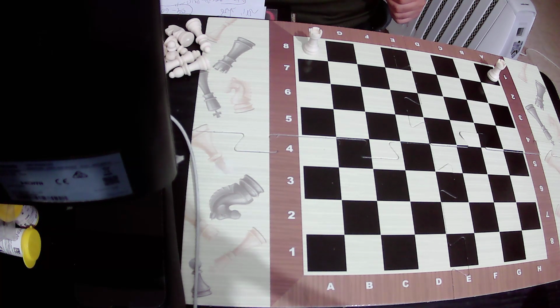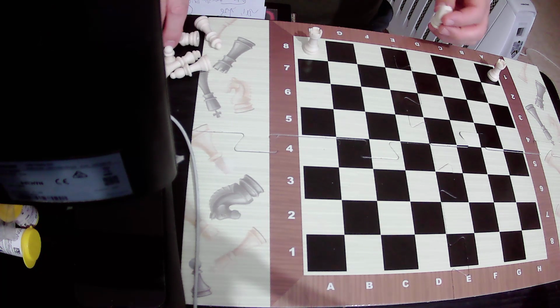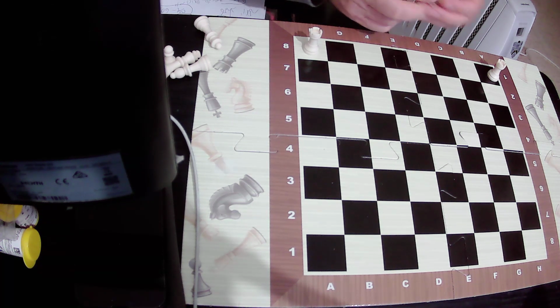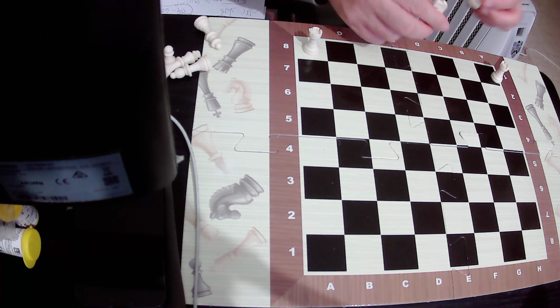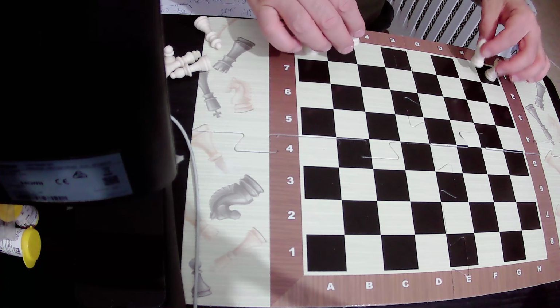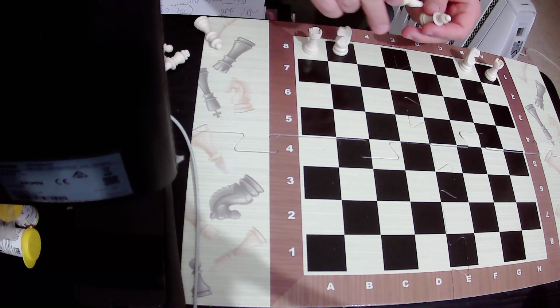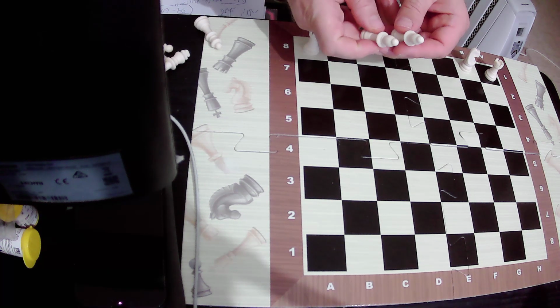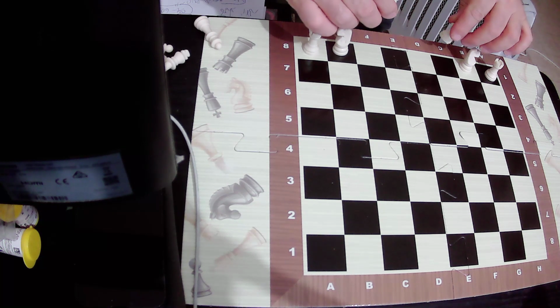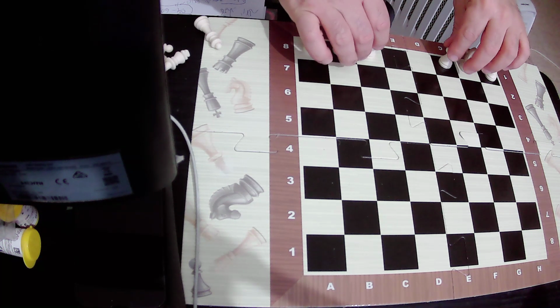Then 2 knights. These are the 2 knights. I will place them here. Then 2 bishops. These are the bishops. I will place them after the knights.